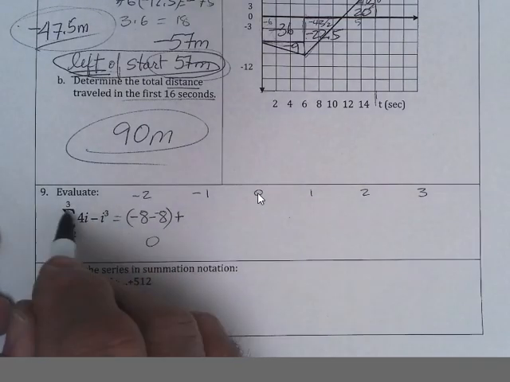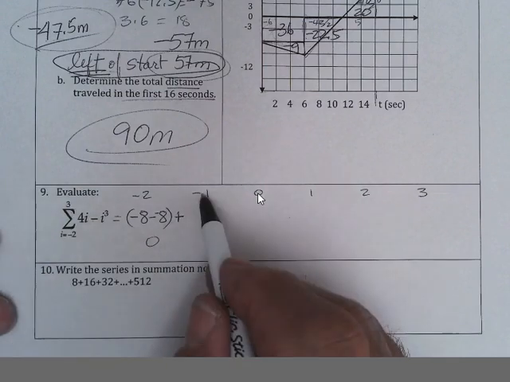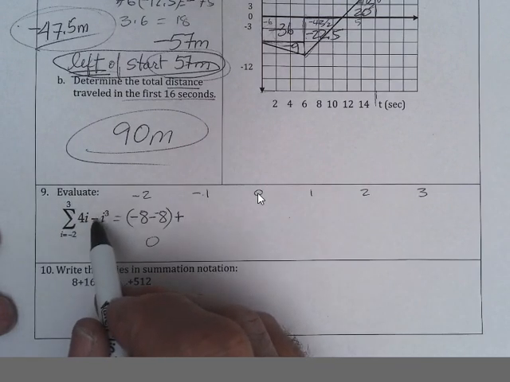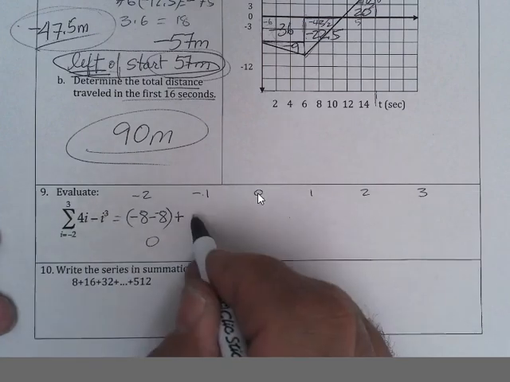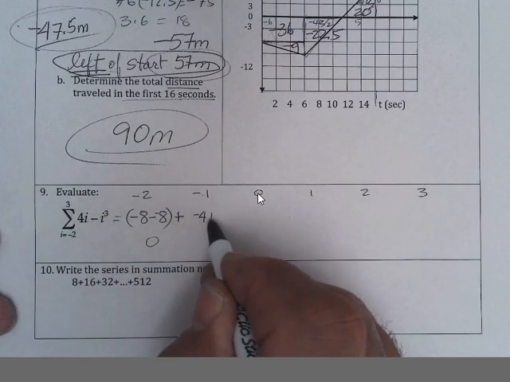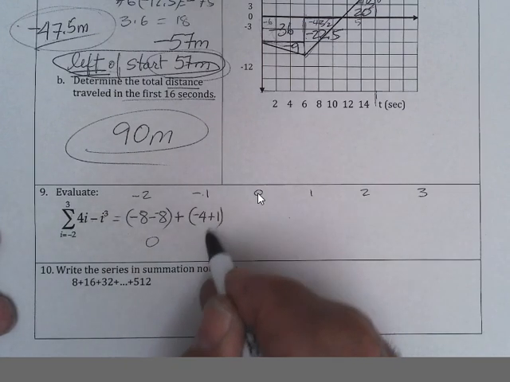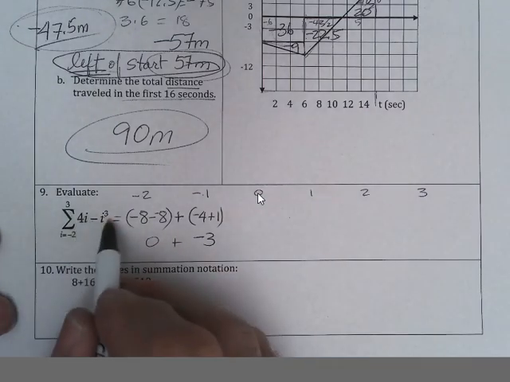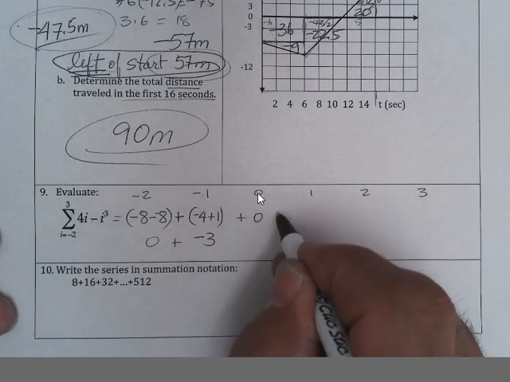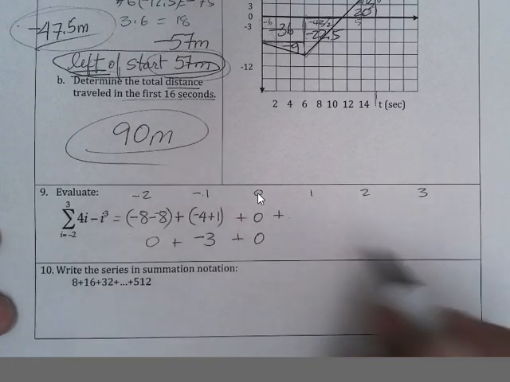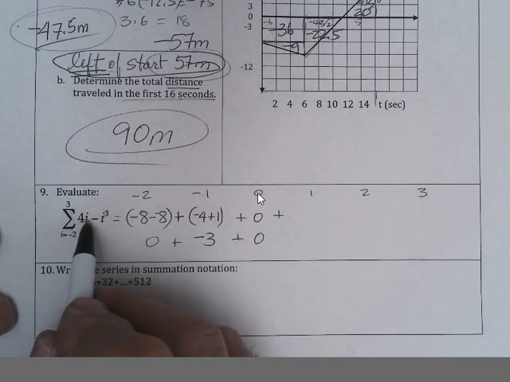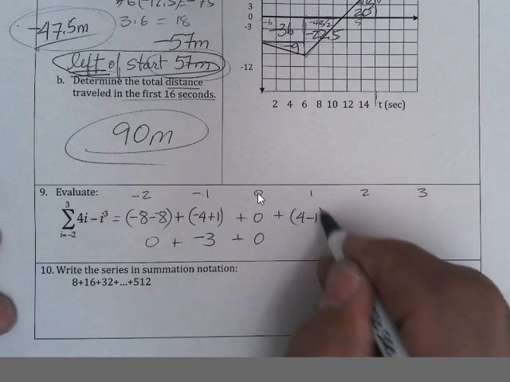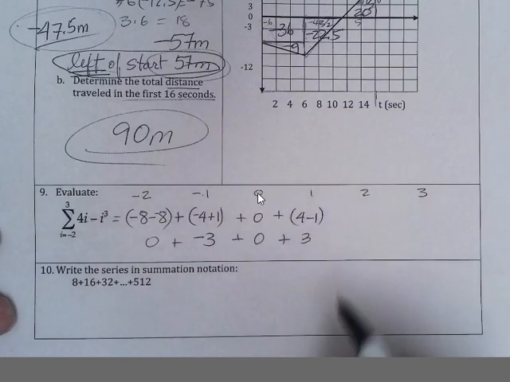Then we got to add, because it's a sum. Got to put in -1, so that's -4, minus a -1, so -4 plus 1, which is -3. We put in 0 and we get 0. We put in 1 and we get 4 minus 1, which is 3.